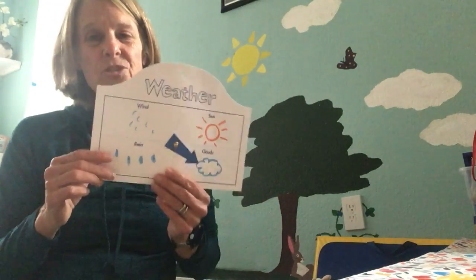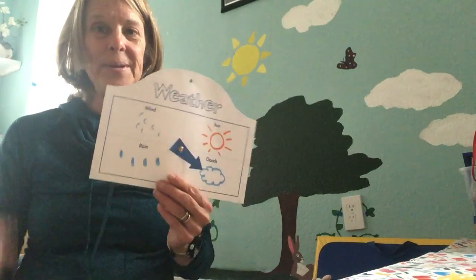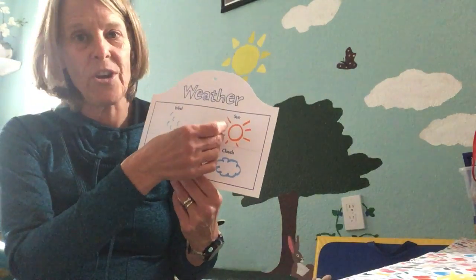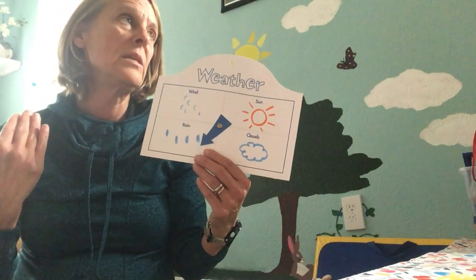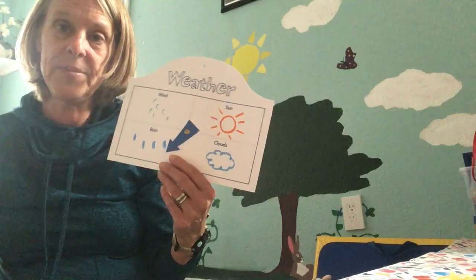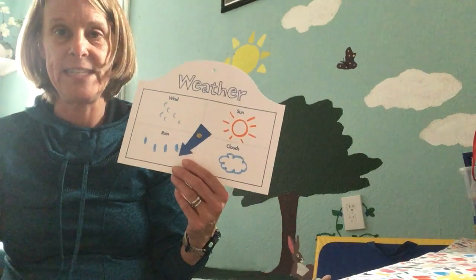It's kind of fun to try this each day. When you wake up, you can hang this somewhere close to a window, look outside, and figure out what weather it is. And then you can mark your chart with whatever weather it is that day. Now, if it starts out to be a cloudy day, does that mean it's going to be cloudy all day? No, the weather might change during the day, right?